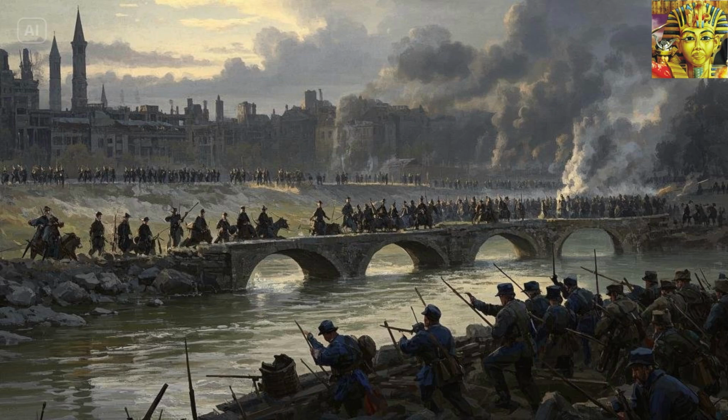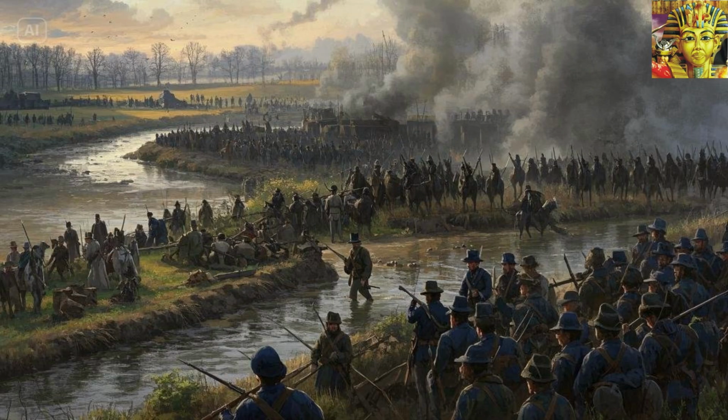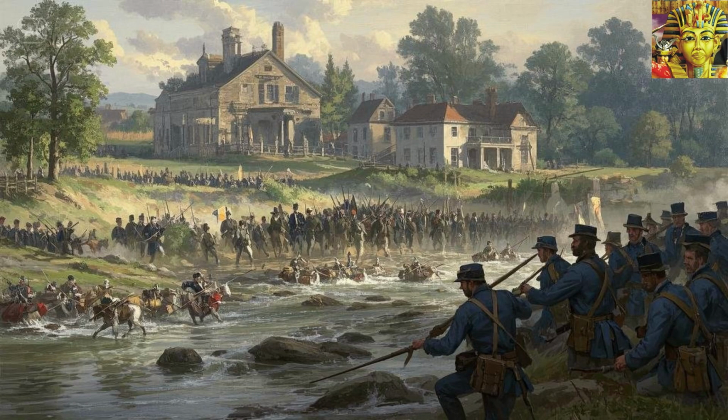The decision to replace McClellan and accept command. One of Burnside's first and most consequential decisions was accepting command of the Army of the Potomac. After McClellan's failure to pursue Lee's army following the Battle of Antietam in September 1862, Lincoln grew frustrated with McClellan's cautious approach.